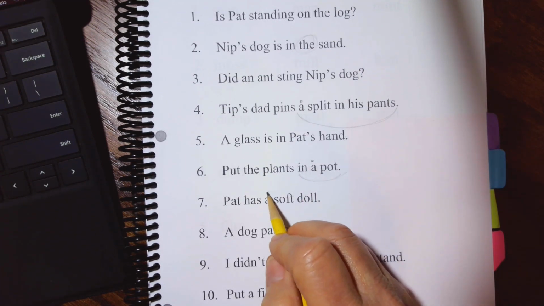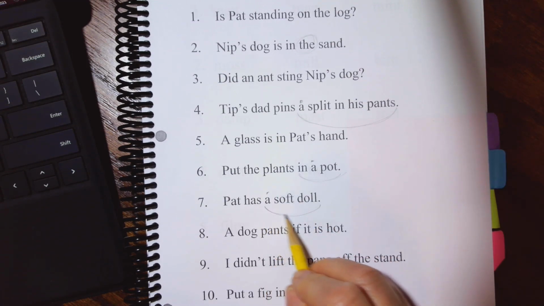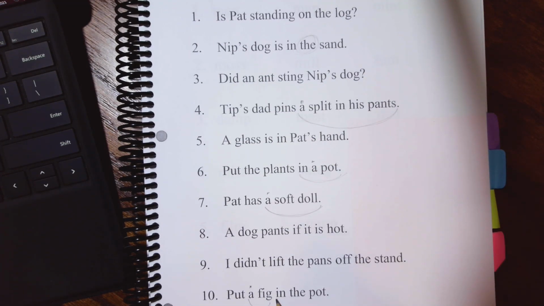Here's another one: a soft doll. It all goes together in a phrase. And then finally the same thing here: a fig, and another one, in the pot. So we're going to put the phrases together.